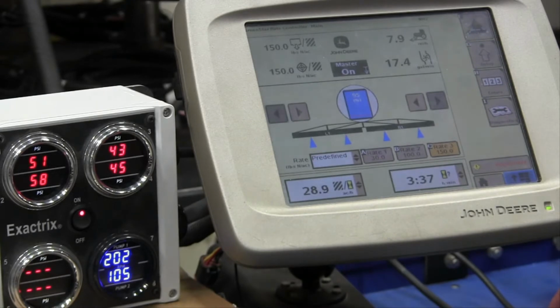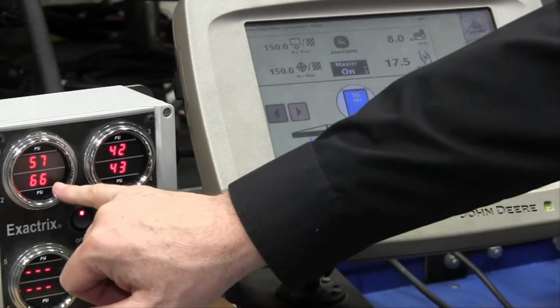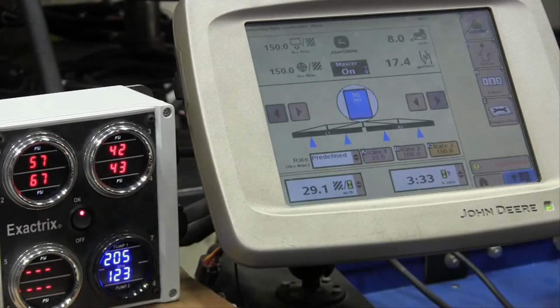And there you go. Rock solid steady, 150 pounds in, 205 pump RPM. The TIO injection pressure is 58 and the final filter is 67.